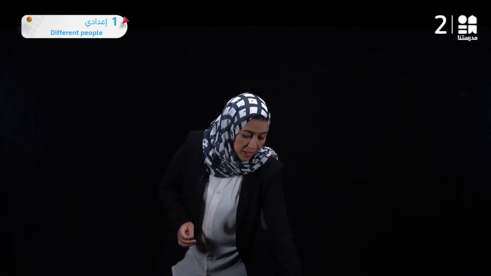Before we start explaining how we can ask about the interests and hobbies of some people, let's talk first about some verbs in English that should be followed by a gerund. يعني إيه؟ These verbs, if I want to use them, I have to use the gerund after them. يعني إيه الجرند؟ يعني الverb plus ing. الverbs دي إيه؟ عادة بتبقى الverbs of emotions.